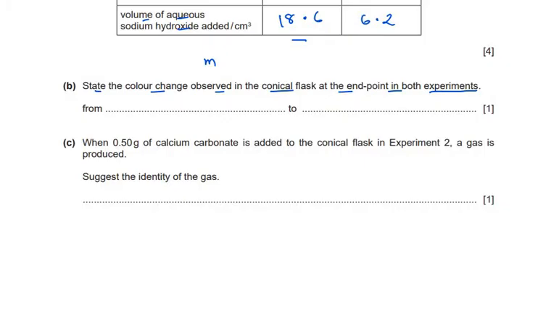So what's the color of methyl orange in acid? Obviously the initial color is red. Now on adding sodium hydroxide, it changes exactly at the neutralization point to orange. So acid to base, the color change will be red to orange.